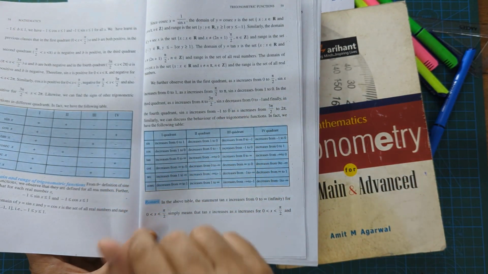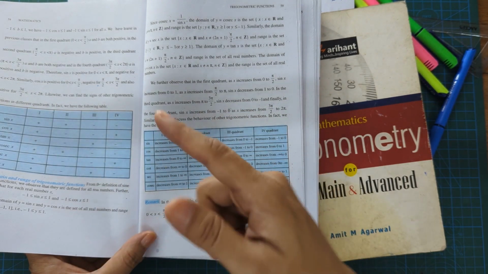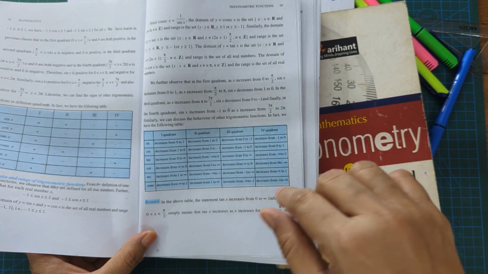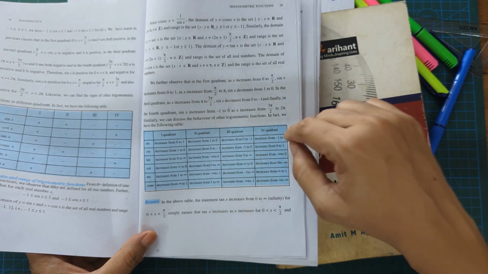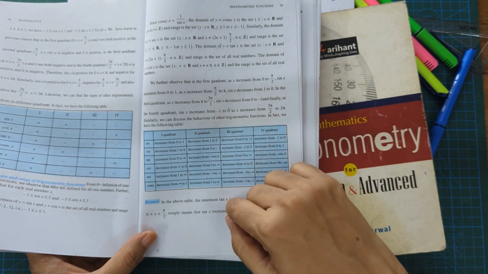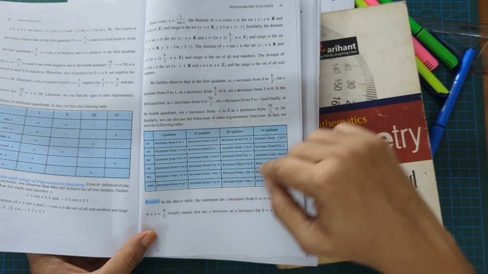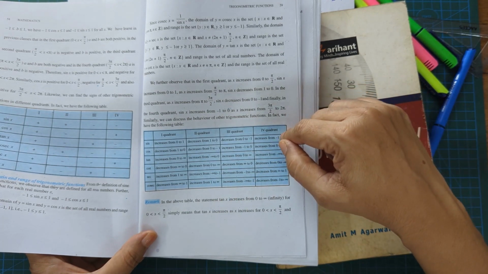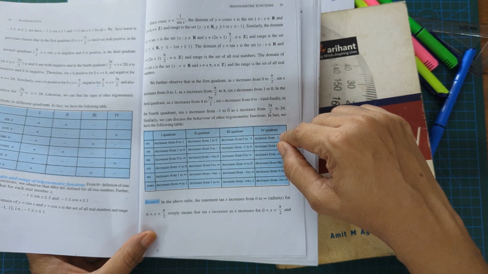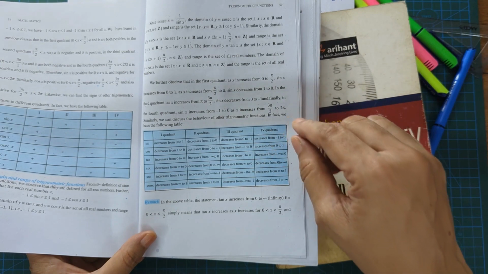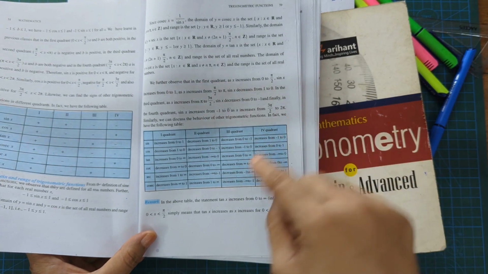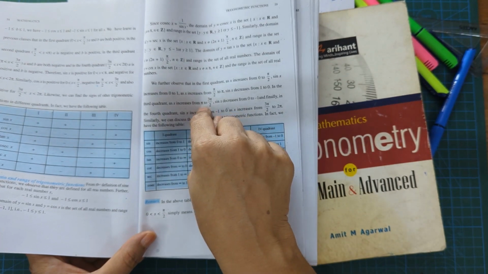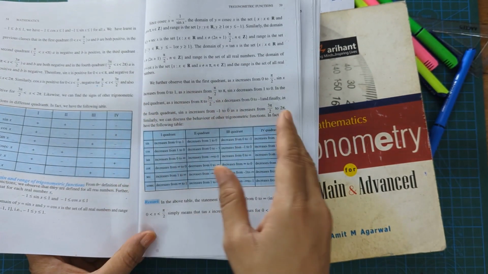And then in the third quadrant, 180 to 270, its value further decreases to minus 1. And then in the fourth quadrant, that is 270 to 360, 3 pi by 2 to 2 pi, its value increases from minus 1 up to 0. So for sine of any angle, its minimum value is minus 1 and maximum value is 1. So the sine value lies between minus 1 and 1.